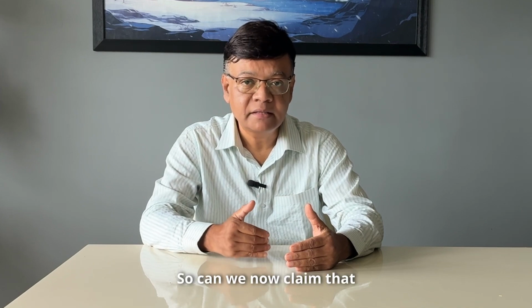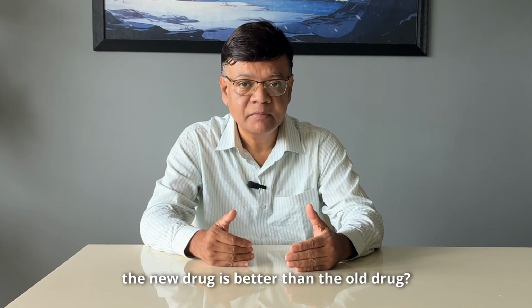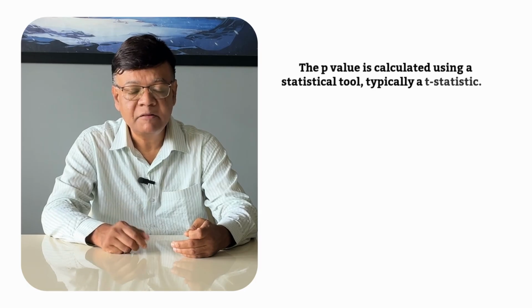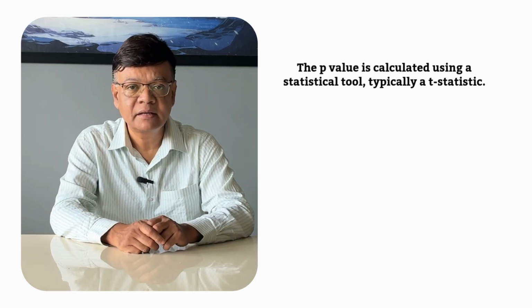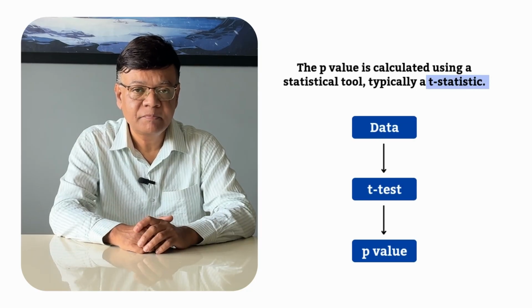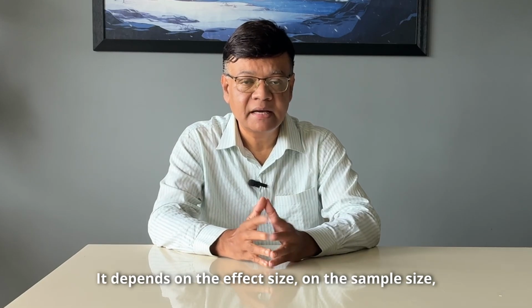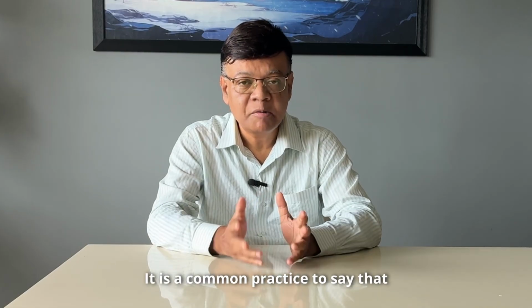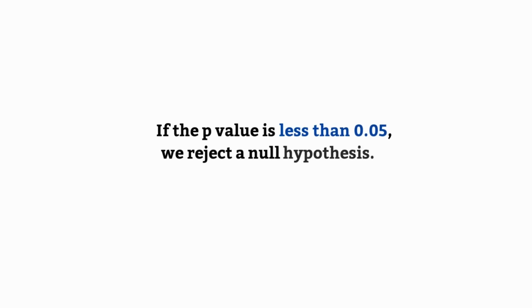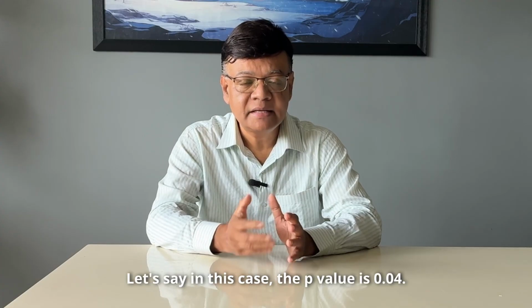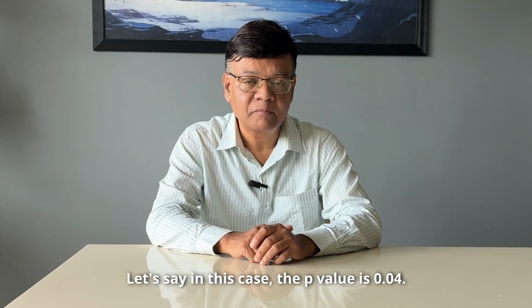So can we now claim that the new drug is better than the old drug? To find out, we have to calculate the p-value. The p-value is calculated using a statistical tool, typically a t-statistic. It depends on the effect size, on the sample size and the variation in data. It is a common practice to say that if the p-value is less than 0.05, then we reject the null hypothesis. Let's say in this case the p-value is 0.04.